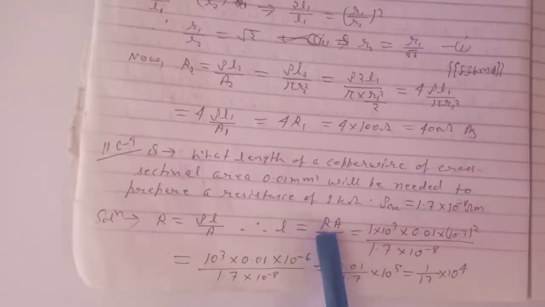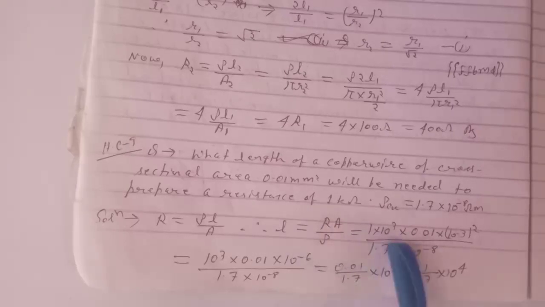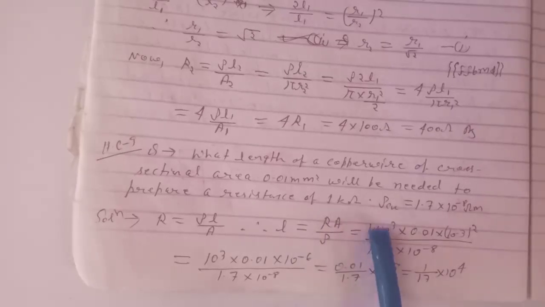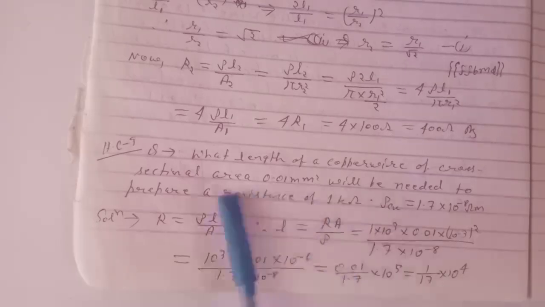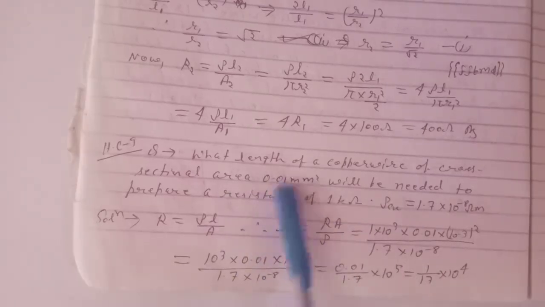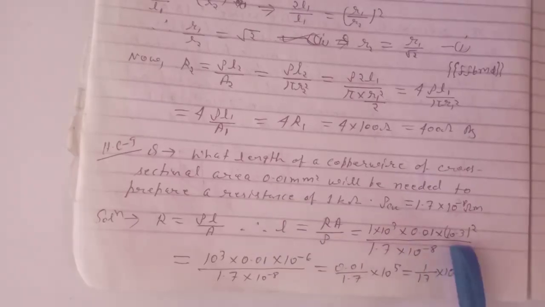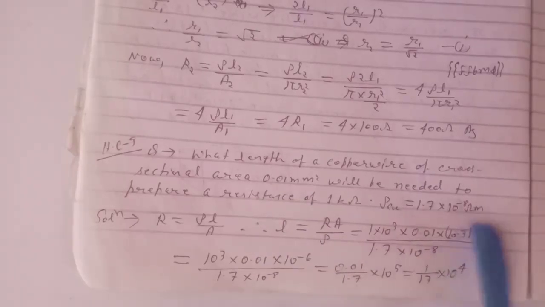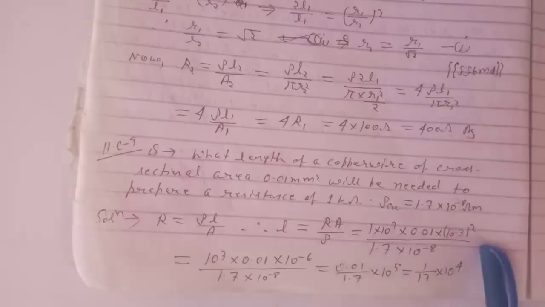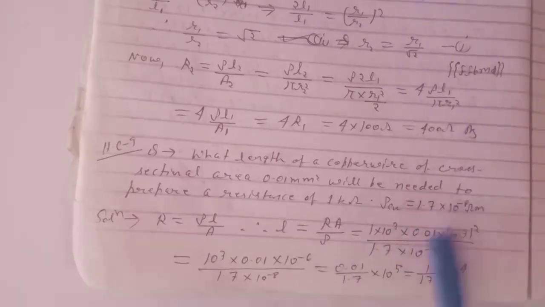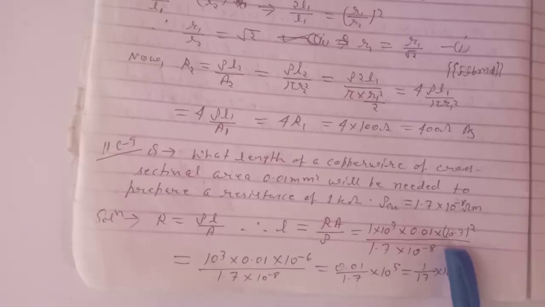The resistance is 1 kilo ohm, so 1 into 10 to the power 3, and the cross sectional area is given in millimeter square, so we have to change it to meter square. It is 0.01 into (10 to the power minus 3) square, divided by rho, the value of rho is 1.7 into 10 to the power minus 8.